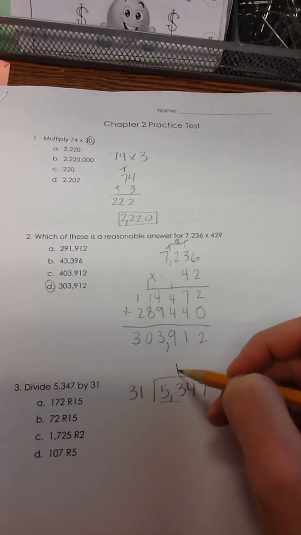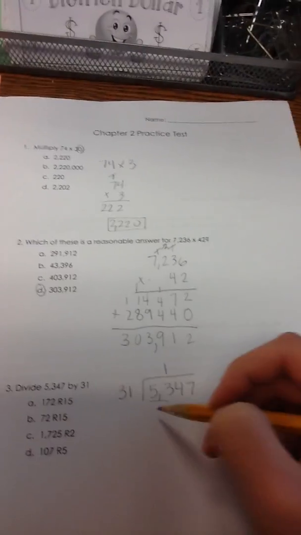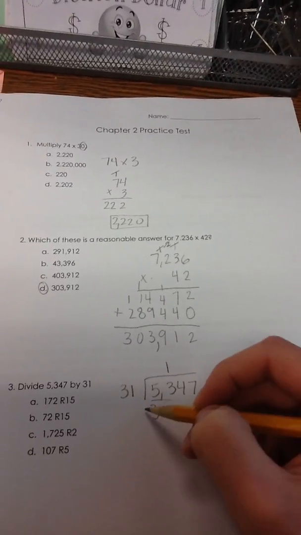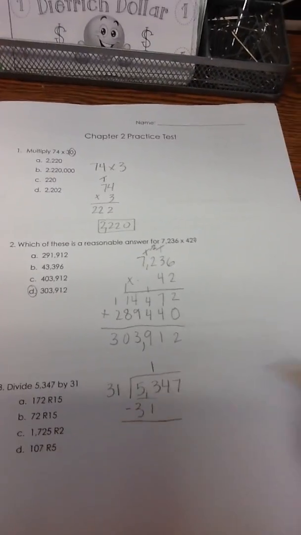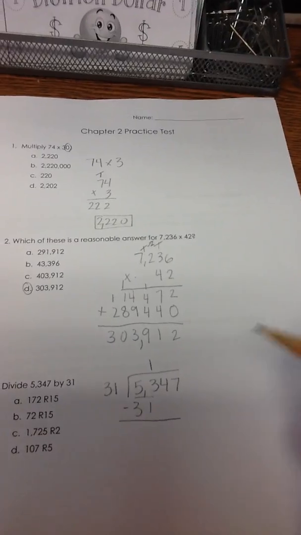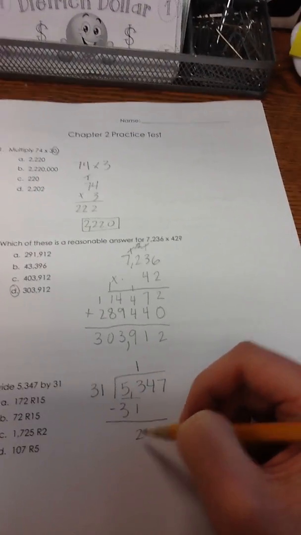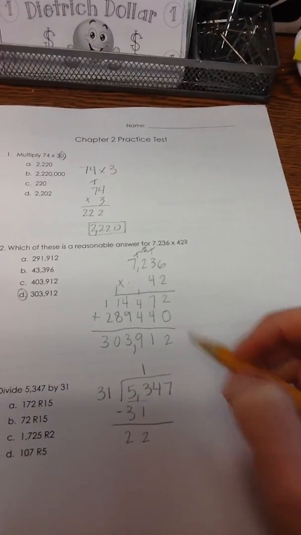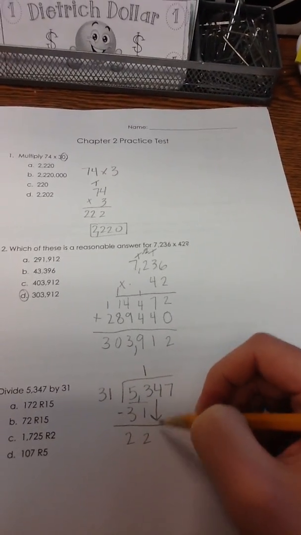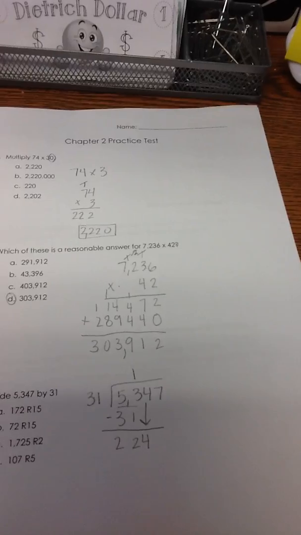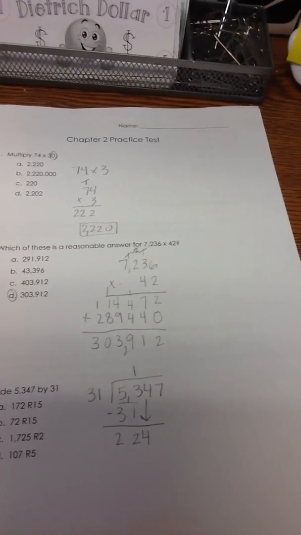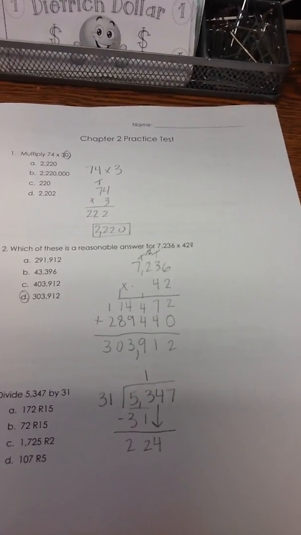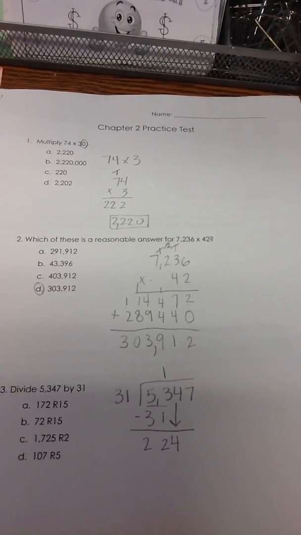Next, we're going to multiply 1 times 31 and write that below. Then we subtract. 3 minus 1 is 2. 5 minus 3 is 2. Our next step is to bring down our 4. So we have 224, and we need to go back to dividing by 31.